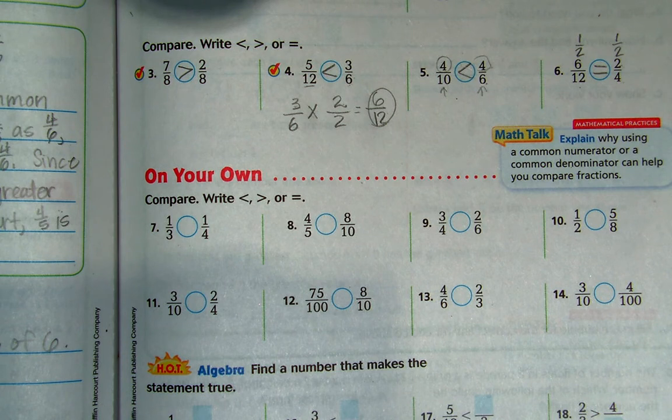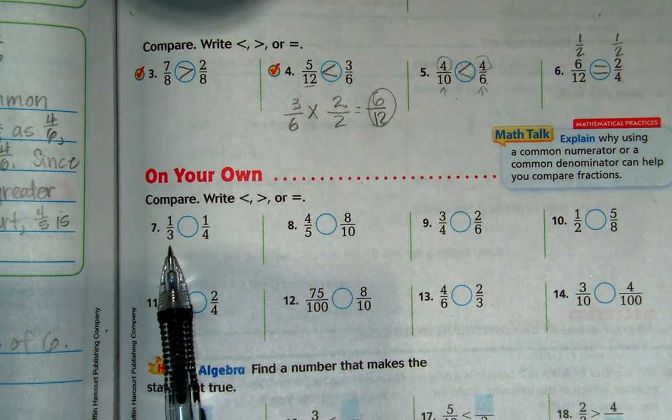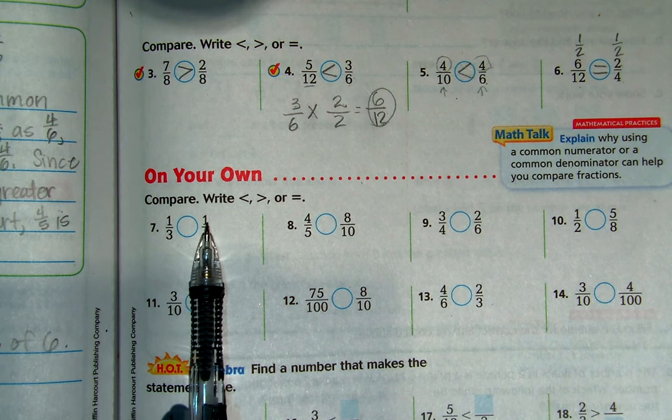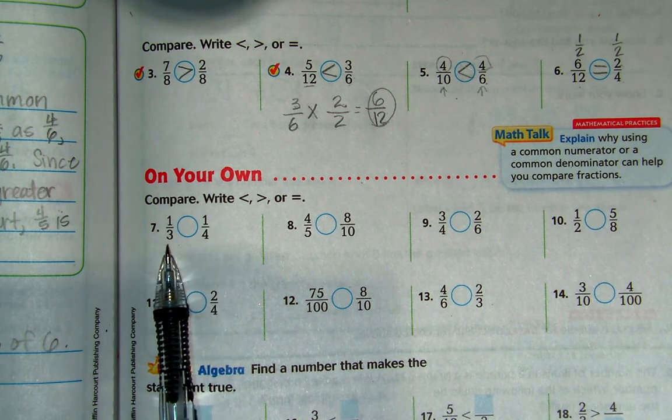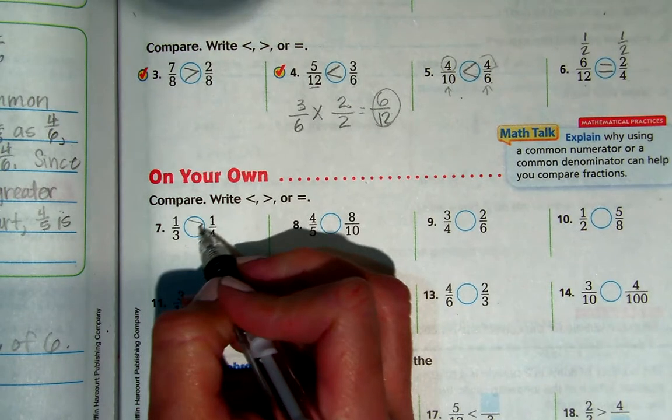All right, so on your own, compare. We're writing less than, greater than, or equal to. 1/3 or 1/4. Well, my numerators are the same, and I know that thirds, something divided into 3 pieces, those pieces are going to be larger than if I divide them into fourths. So 1/3 is greater than 1/4.